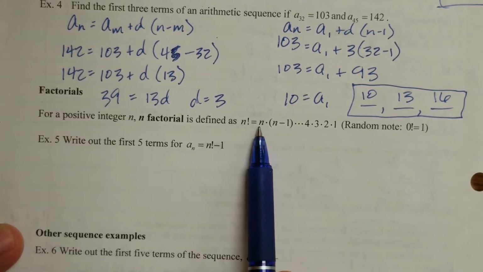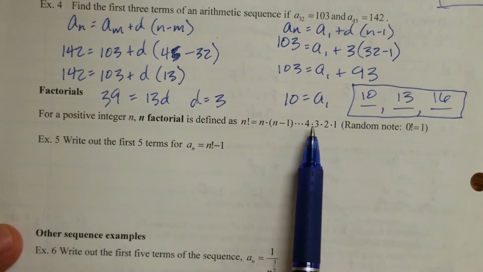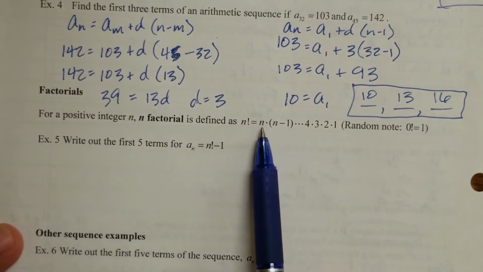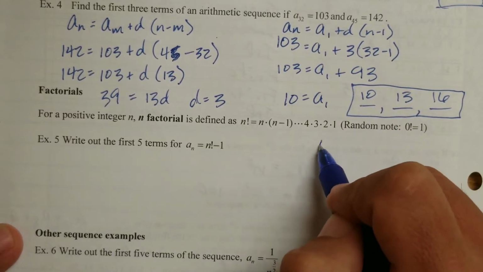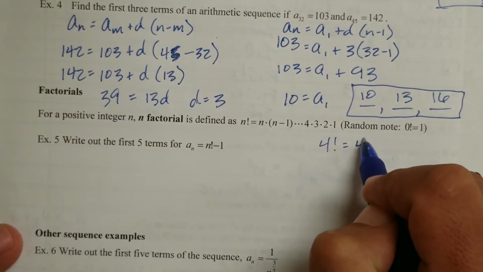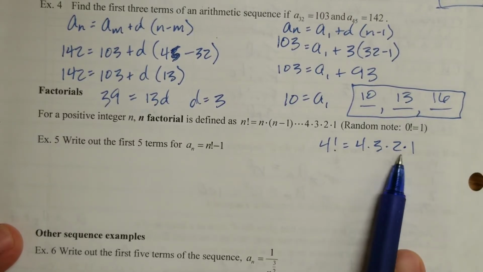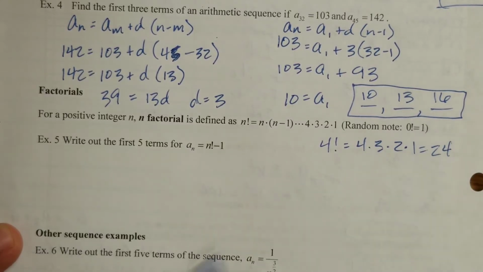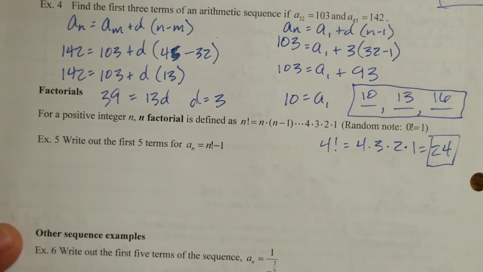It just means you take n, multiply it by the previous number, multiply that by the previous number, and you keep going all the way down to 1. For example, 4 factorial would be 4 times 3 times 2 times 1, which is 24.